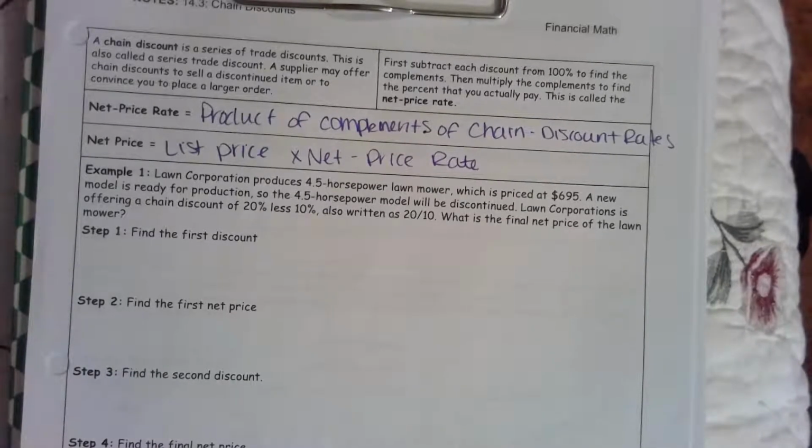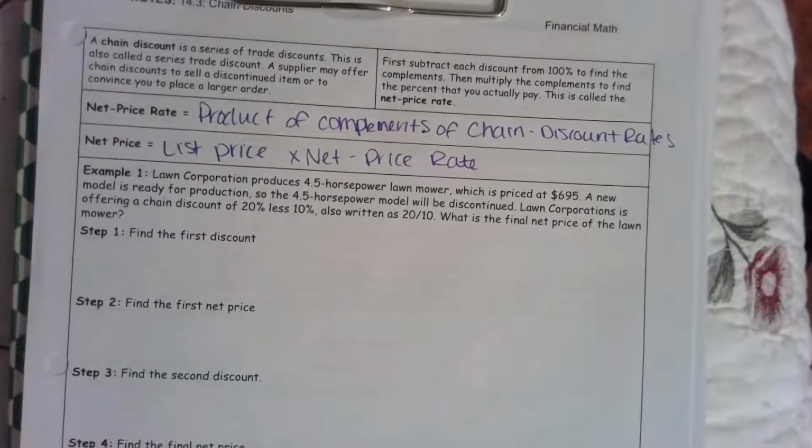Yes, splitting the homework into two different sections too. Sorry, I was looking at that.